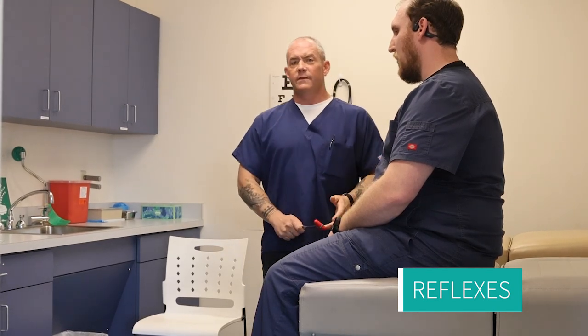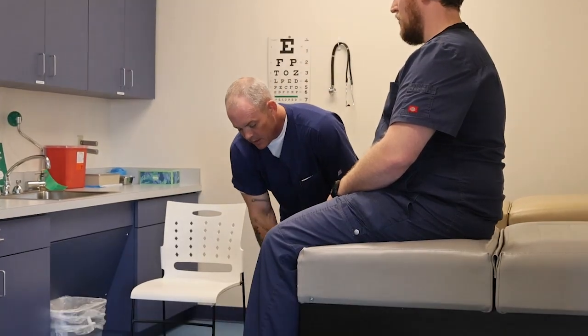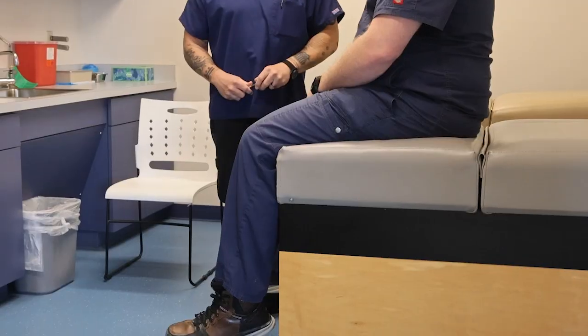As part of our assessment, we want to assess the patient's reflexes. The two reflexes we want to assess are the patellar and the Achilles reflex. We test the patellar reflex because a problem with that can signify an issue with the L2, L3, and L4 nerve root, whereas the Achilles test can signify a problem with the S1.